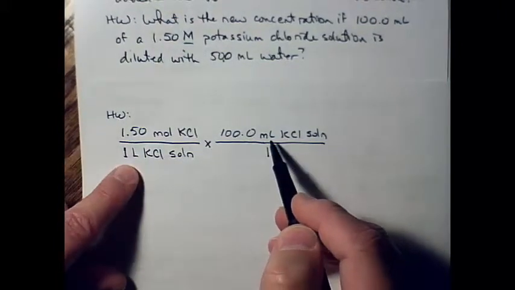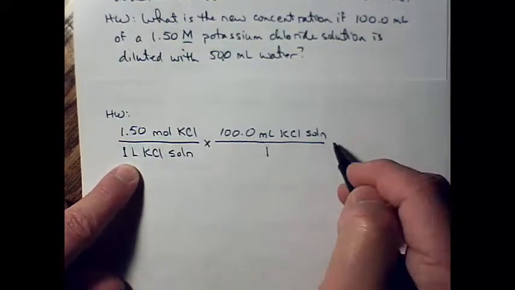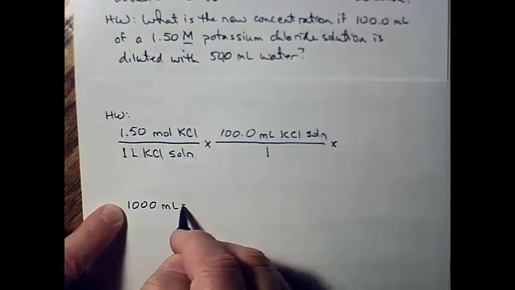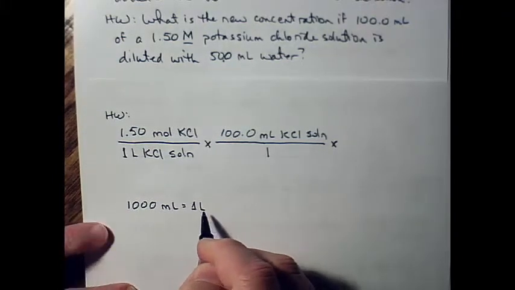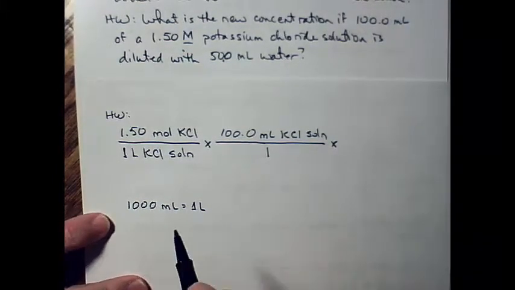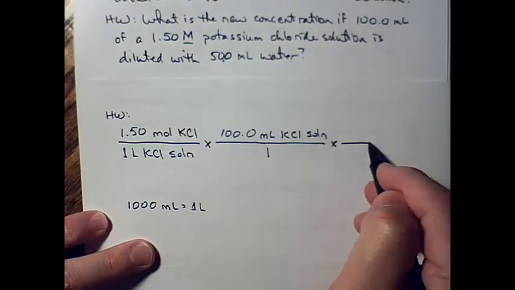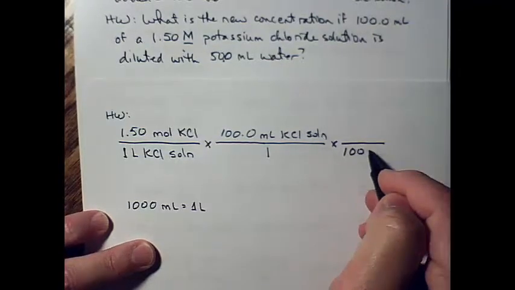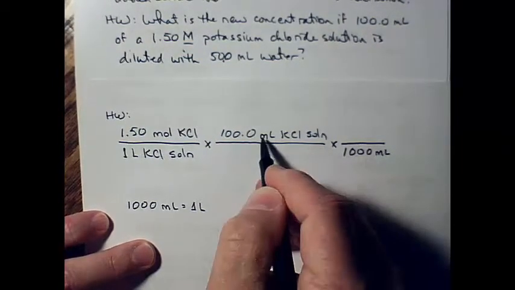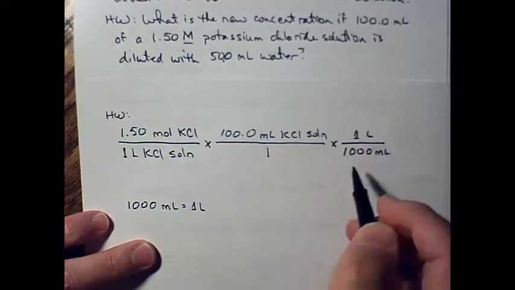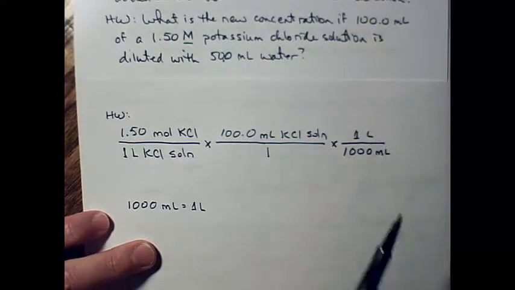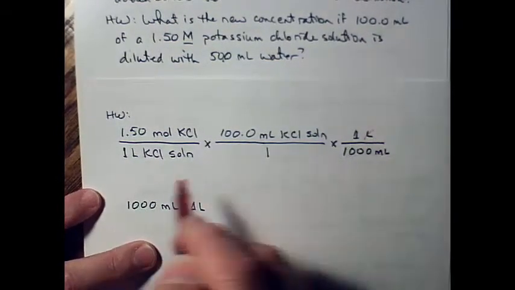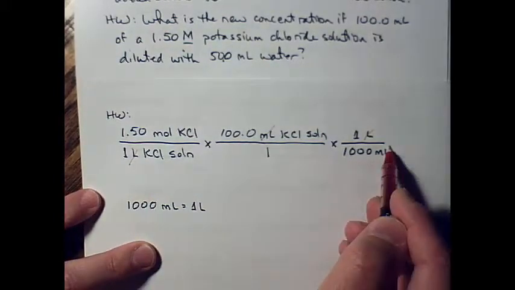But we can't cancel liters with milliliters. We've got to convert the milliliters into liters. And so what we need to know is that there are 1,000 milliliters in 1 liter. Okay, I want you to show me that on homework and tests and quizzes. Show me the equality statement that justifies building this conversion unit. So there are 1,000 milliliters. We'll put the 1,000 milliliters on the bottom so that I can cancel those liters, and the 1 liter on the top so that I cancel the milliliters and leave myself with liters here. But then those liters in turn are being canceled by these liters. So this cancels here. Milliliters cancel here.